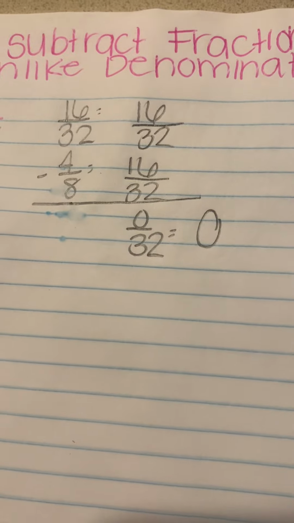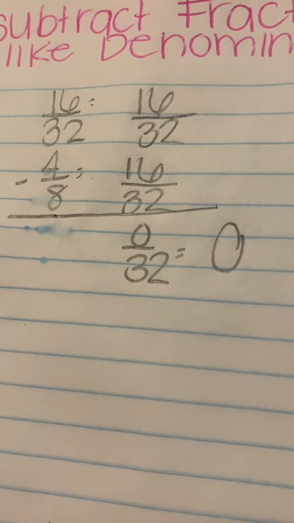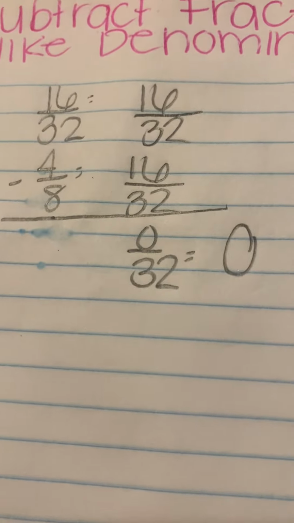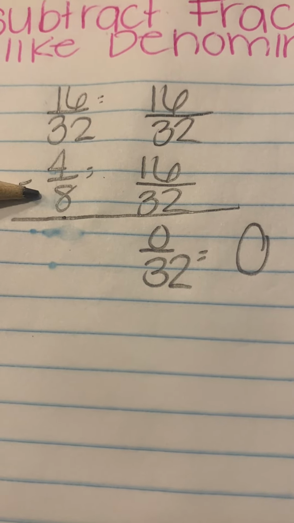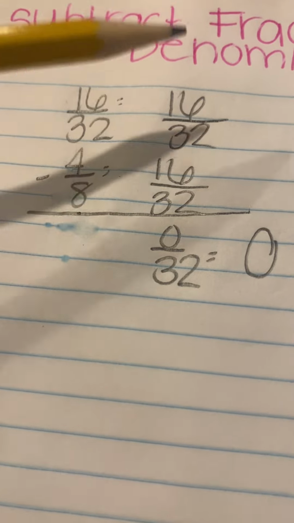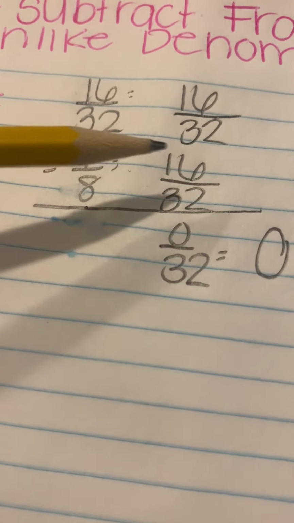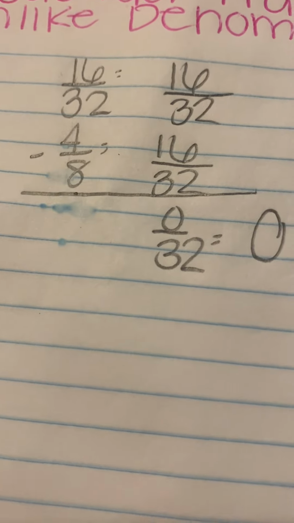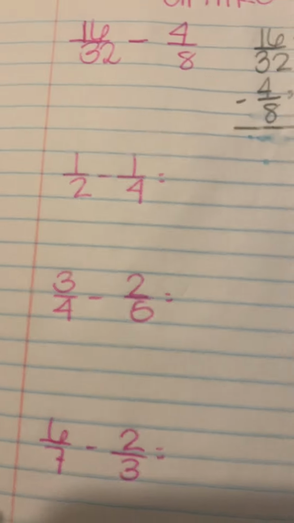Meaning, if you were talking about pieces of pizza, and somebody has 16 out of 32 slices of pizza and someone has 4/8 slices of pizza, and you do 16 thirty-seconds minus 16 thirty-seconds, you're left with 0. You have none left.